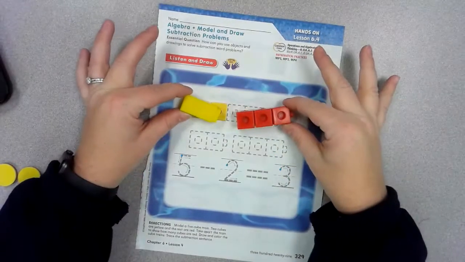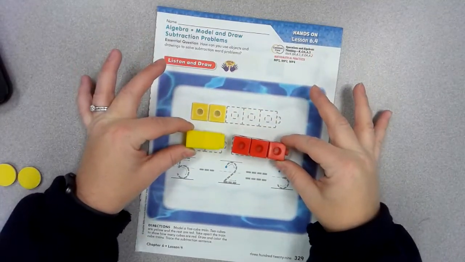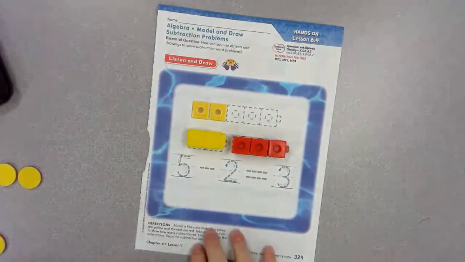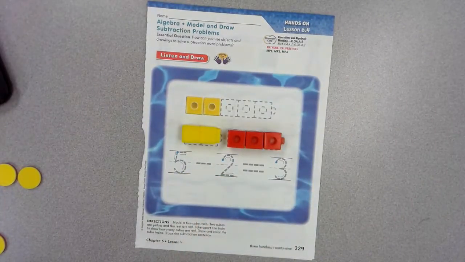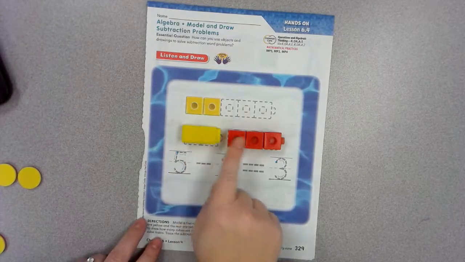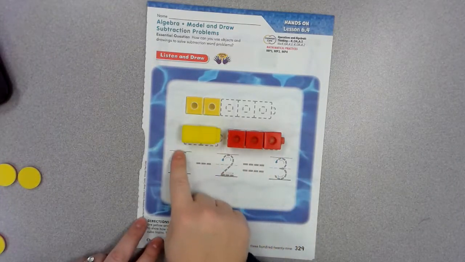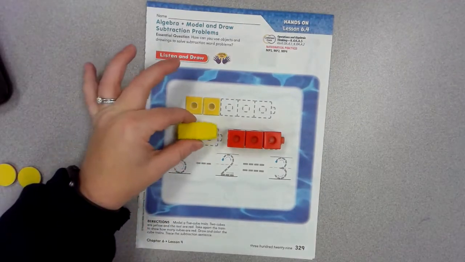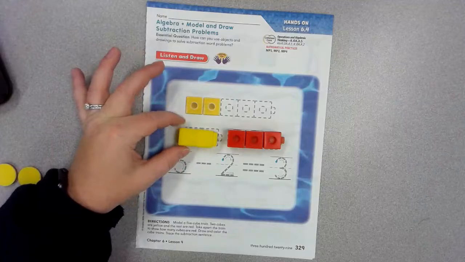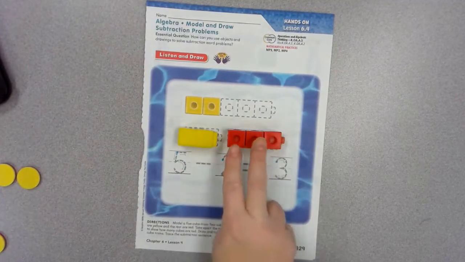Now if I break it apart and bring it down here, it shows us our math problem. So if we have 1, 2, 3, 4, 5, we have 5 altogether, and we are going to take away these 2 yellow ones. How many do we have left?